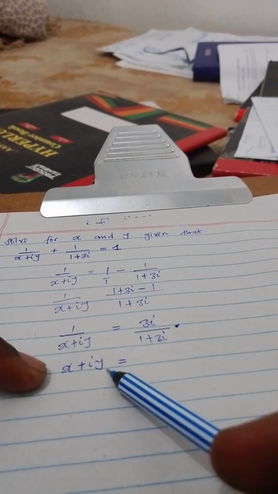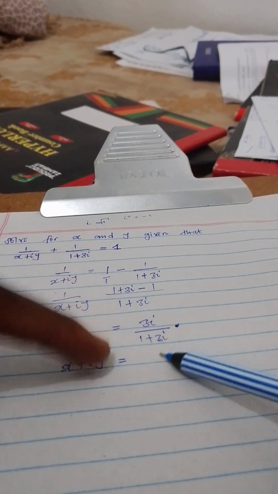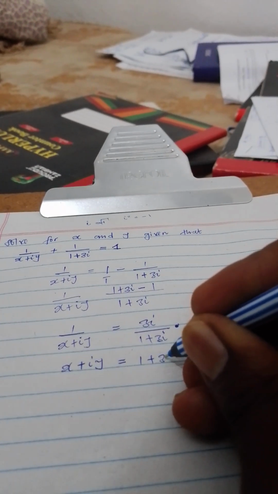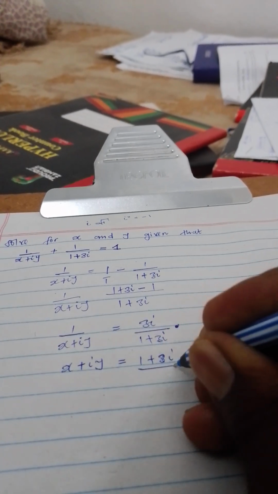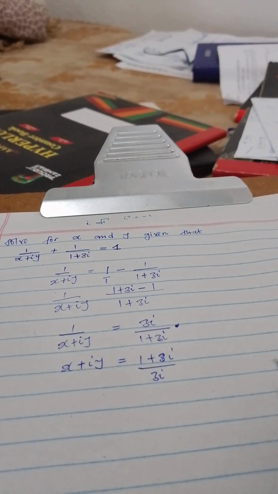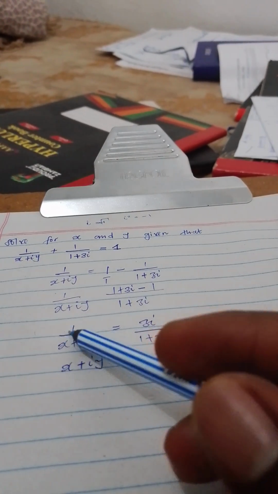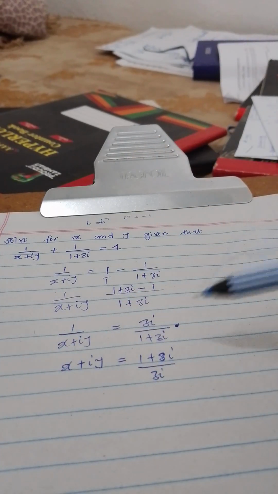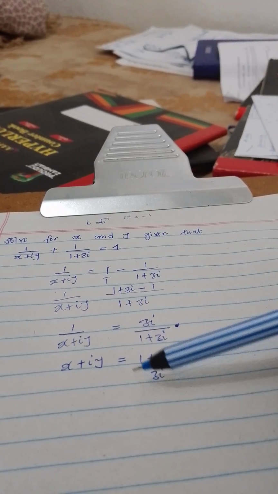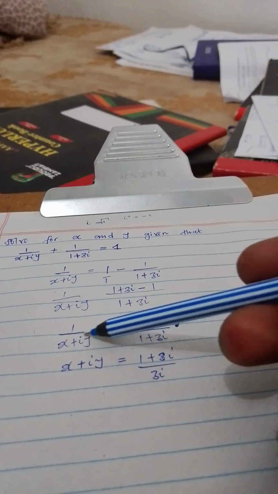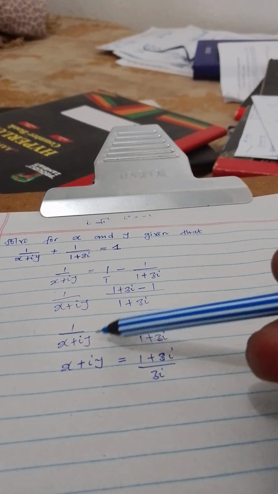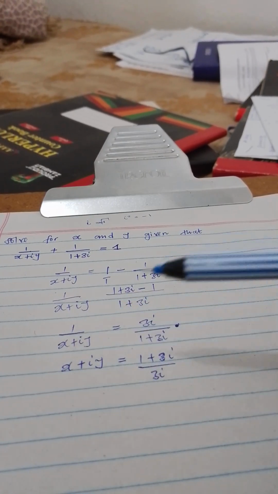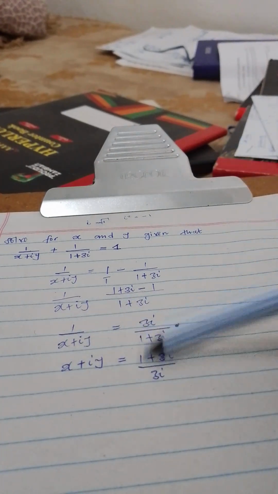So I'm having x plus iy is equal to, this will flip as well. Whatever was on the denominator will go up, so 1 plus 3i over 3i. Because this is just 1, it's more or less like you're taking an inverse. Even this part should flip. The reason why I have flipped is that here I only have 1. If it was 2, I could have done something else, but since it's 1, I have just flipped, and the other part should be flipped.